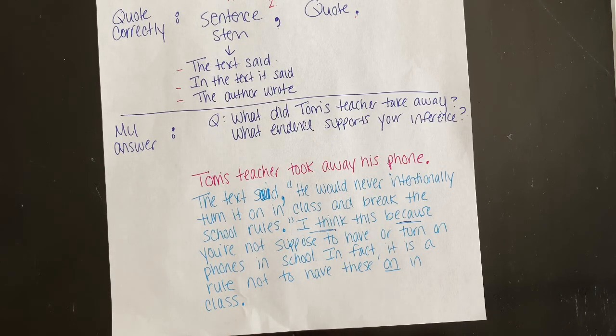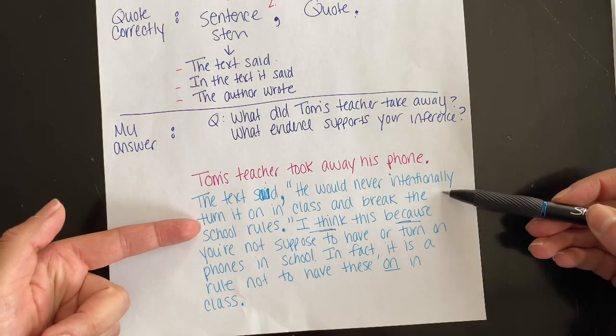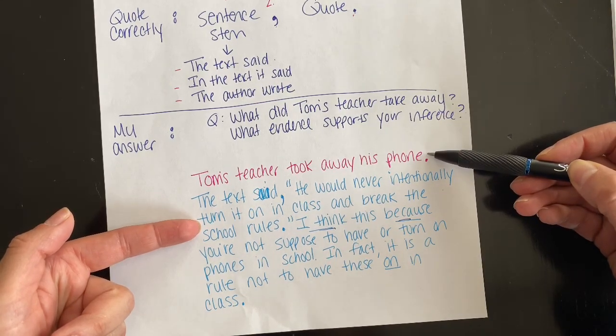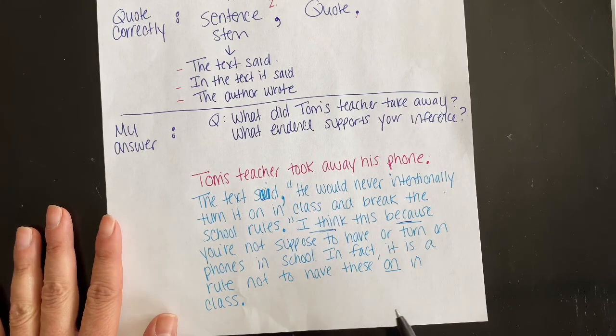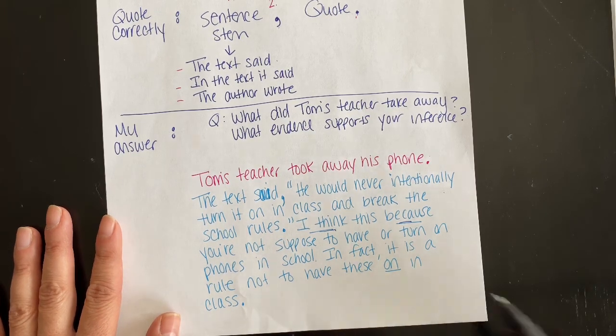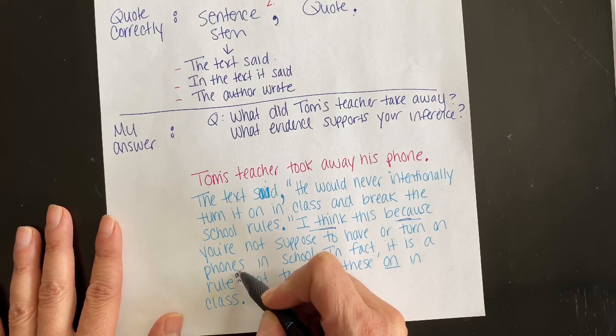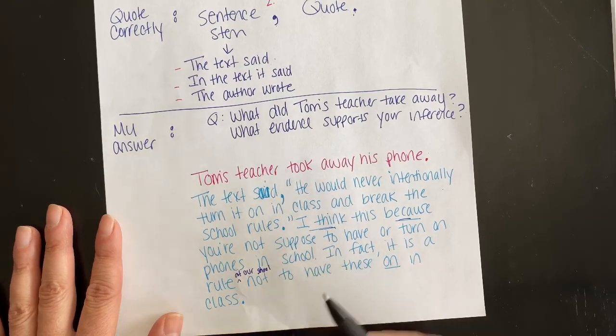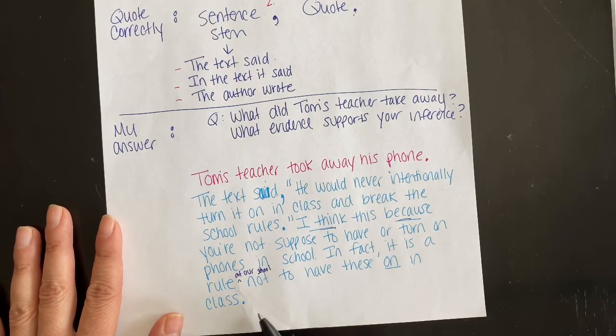You're telling me why that quote proved to you that it was a phone she took away from him. Here's what I said. I think this because you are not supposed to have or turn on phones in school. In fact, it is a rule, I could say, at our school, not to have these on in class.